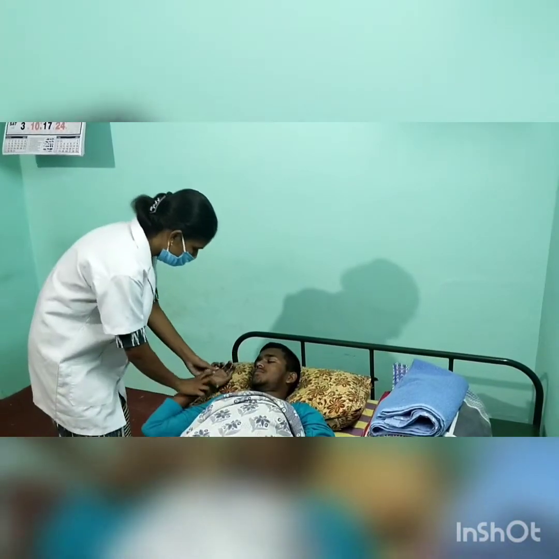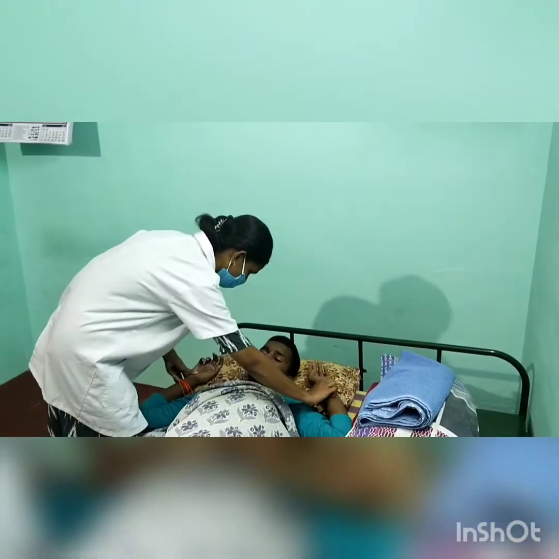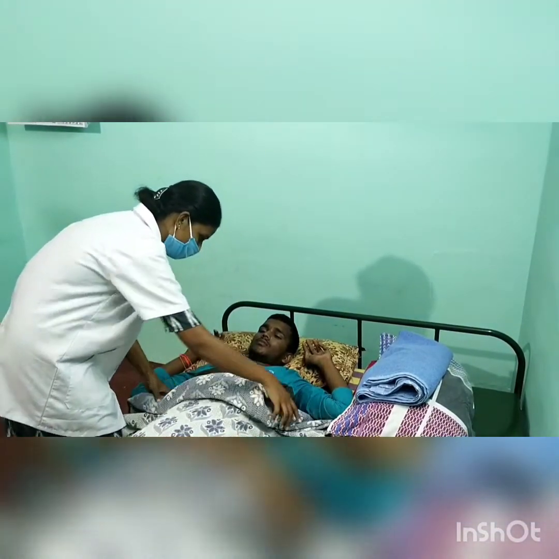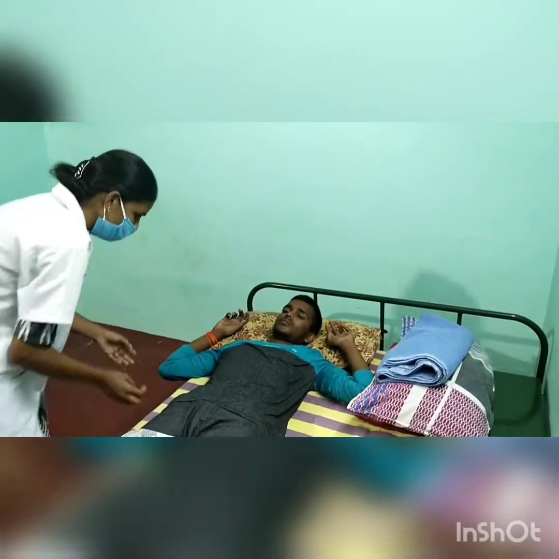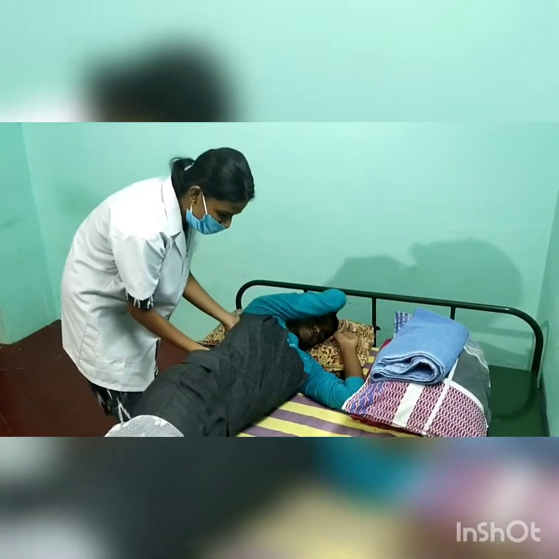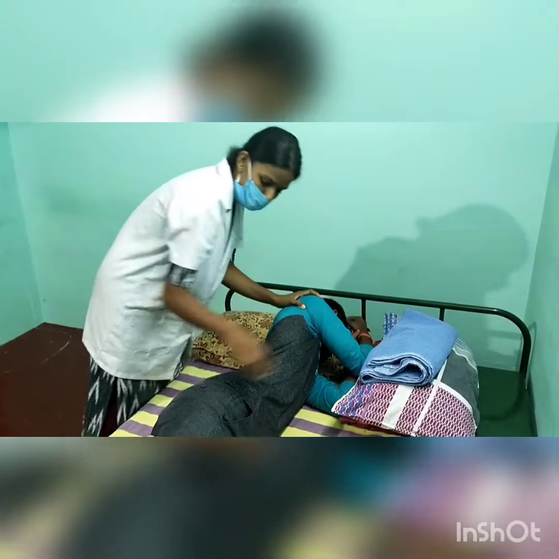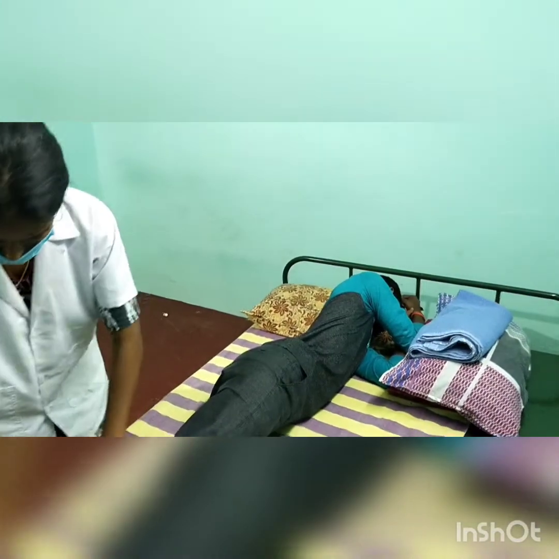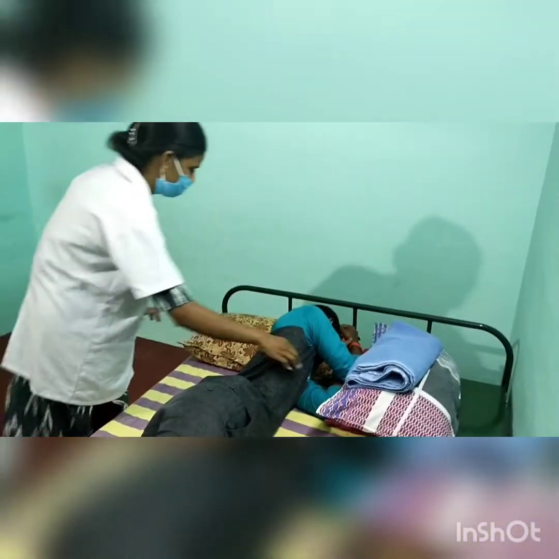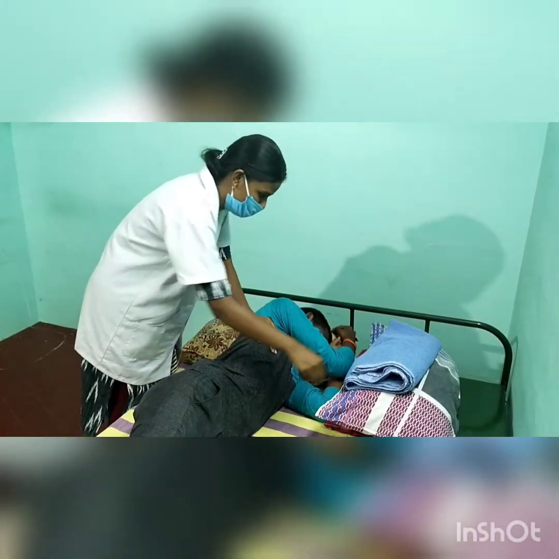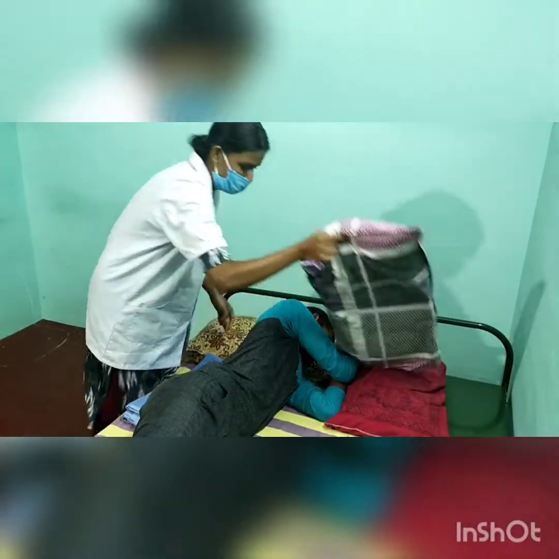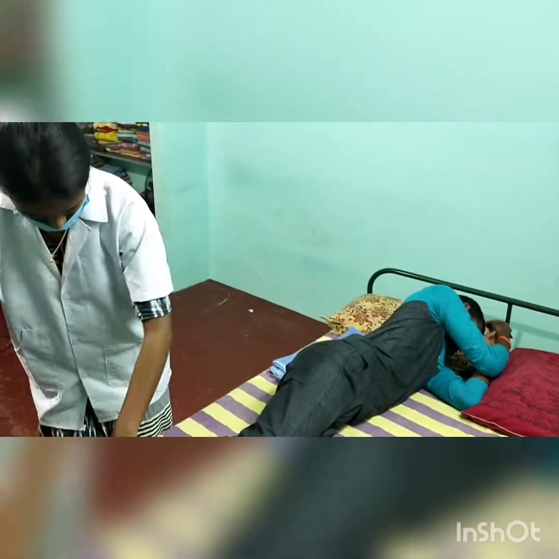First, make his hand like this. Place your finger. Remove the bed sheets and place it like this, and move him like this. Then like this, and make sure like this, put on the floor and in between the legs.